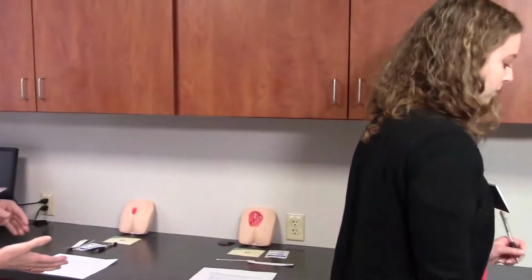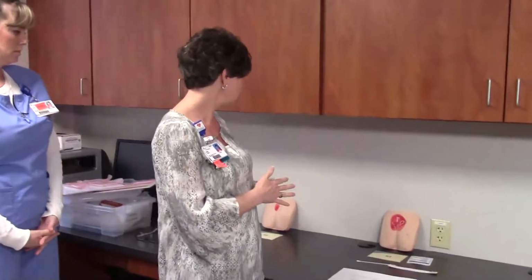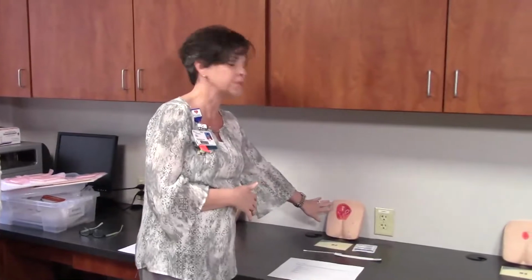So the important part is when you get a new admission, we have to look at their skin, because if any of these people had come into the hospital and we had missed examining them, and especially this one, if we had not noticed that and had not documented it on admission, we would have owned this pressure injury. So it's important to examine their skin on admission and then examine their skin every 12 hours and document.